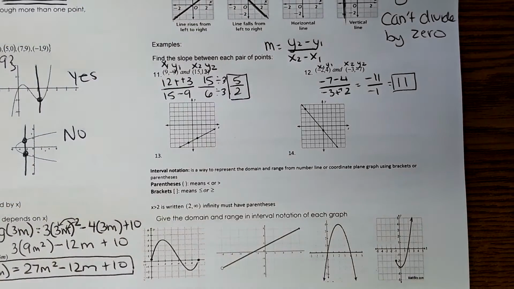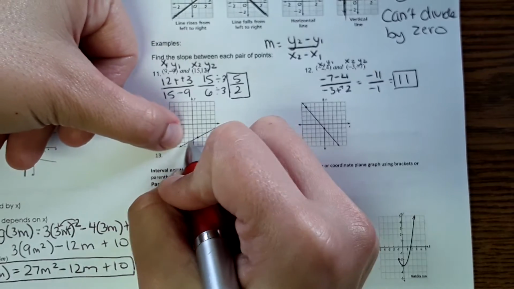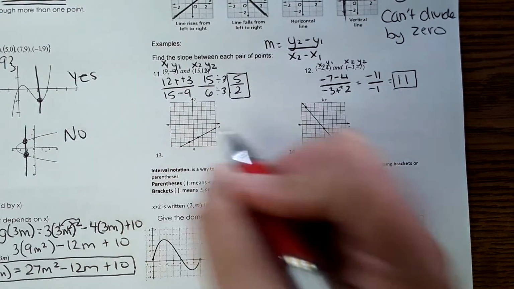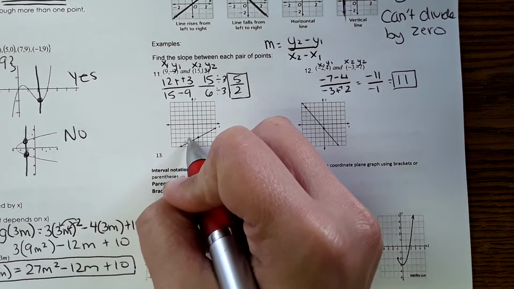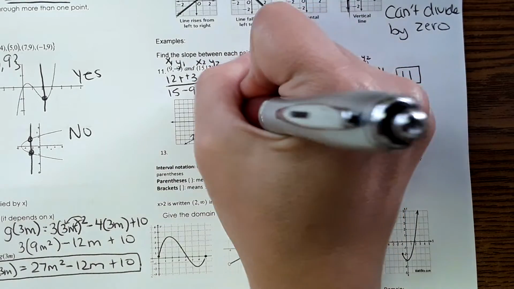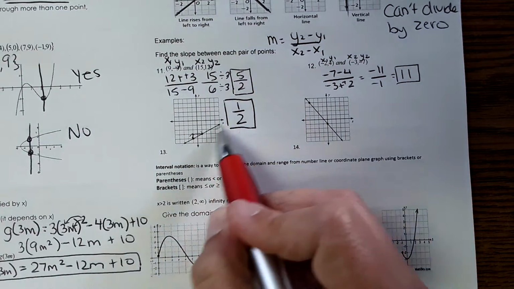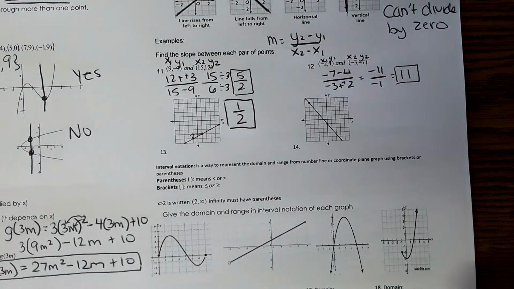13 and 14, we're finding slope from the line. So we're looking for rise over run. What's nice is they identified points of intersection here. So we're just going to go up 1 over 2. So our slope would be up 1 over 2, 1/2. Again, it's going up and to the right, so we're looking for a positive slope, which it is.